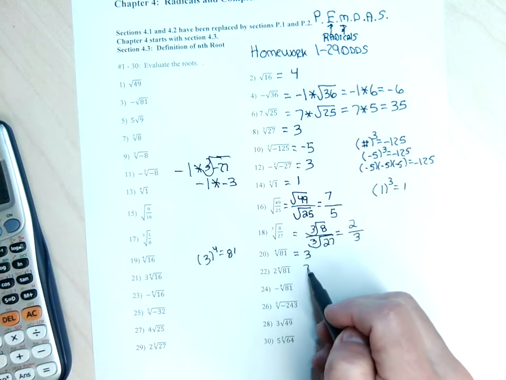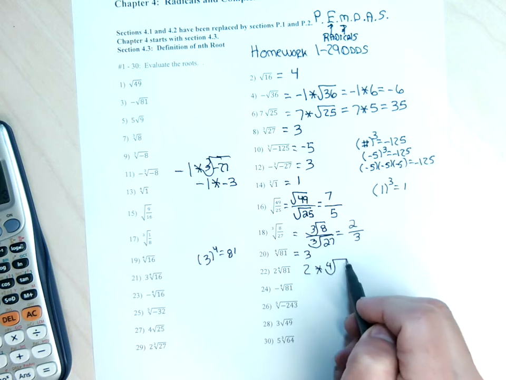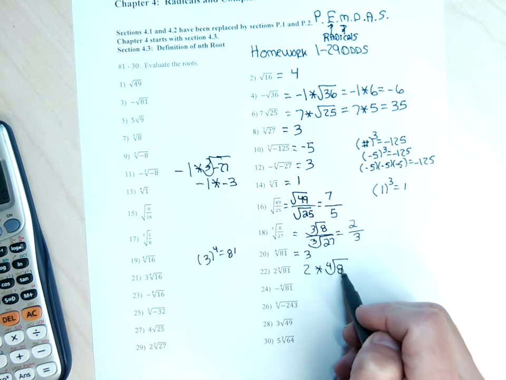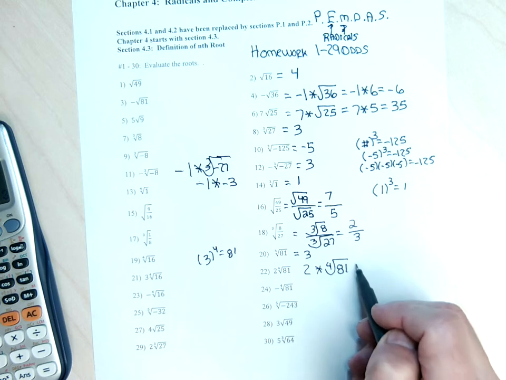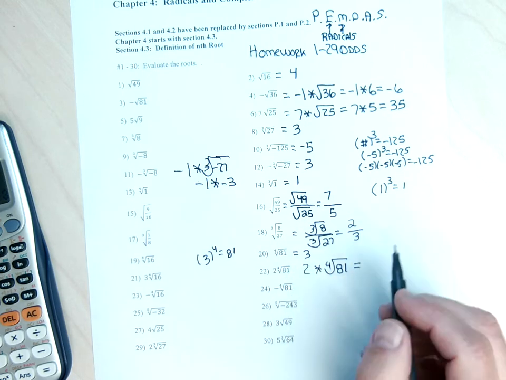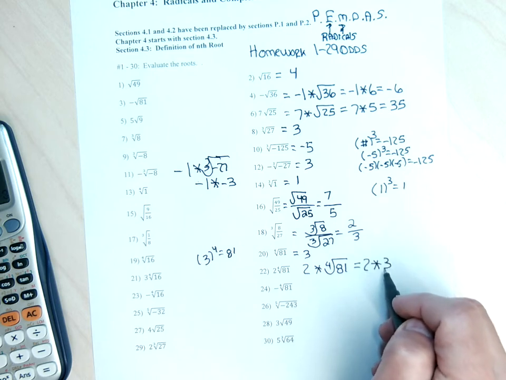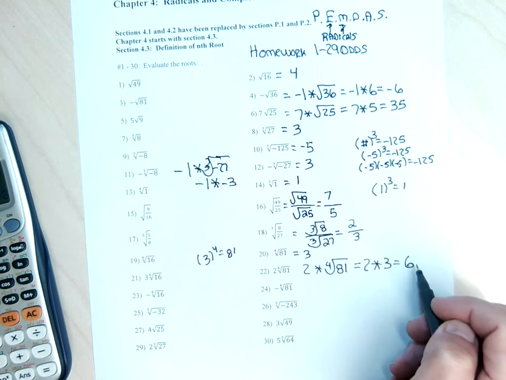For 22, this is 2 times the 4th root of 81. This is frustrating to enter on my calculator. By hand, I do the radical before the multiplication. The fourth root of 81 is 3, so this is just really 2 times 3. The answer should be 6.